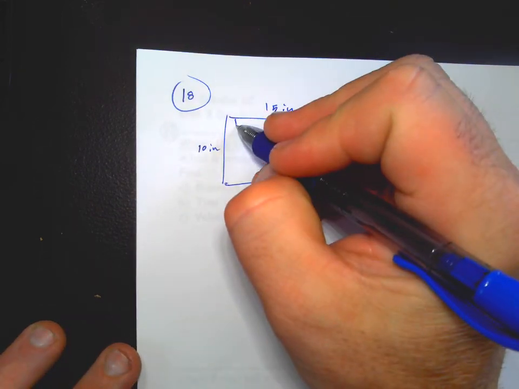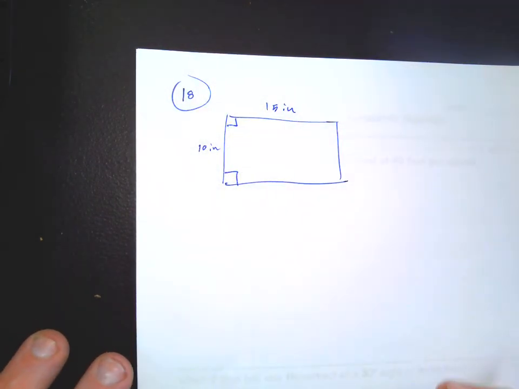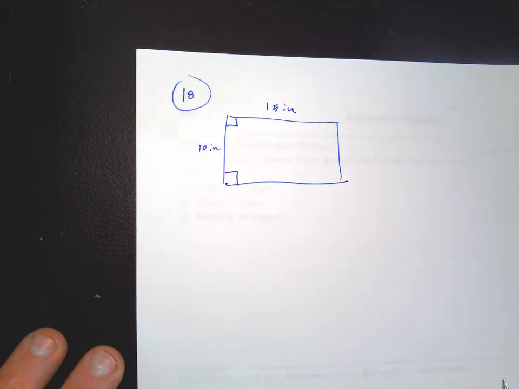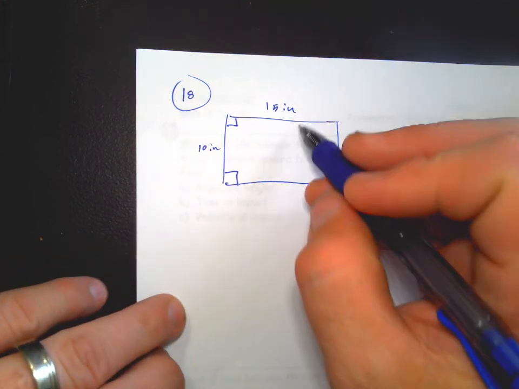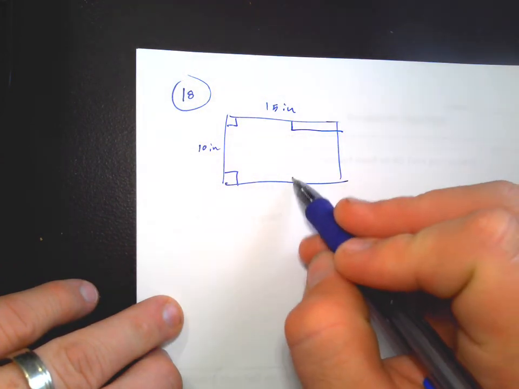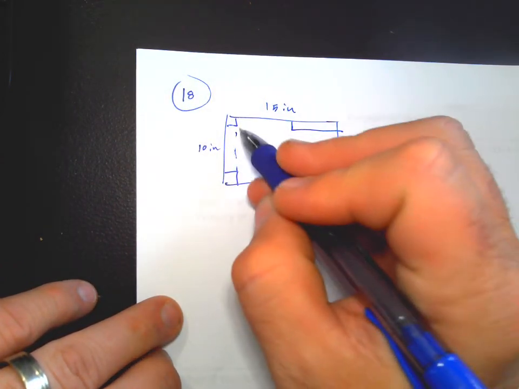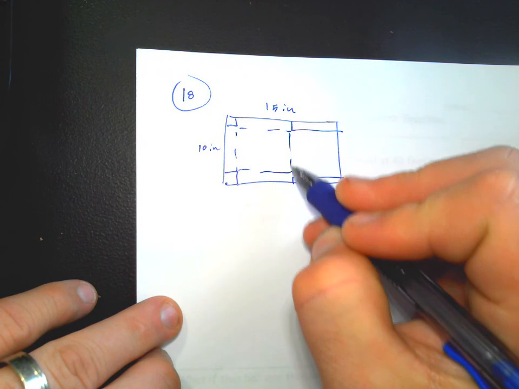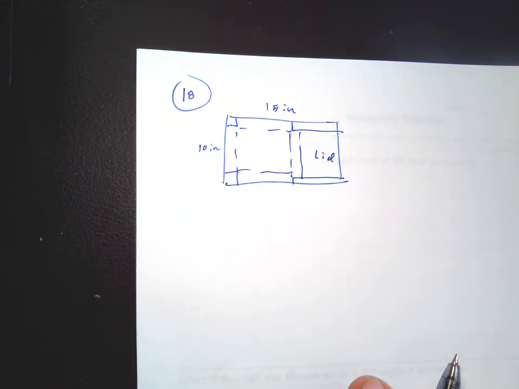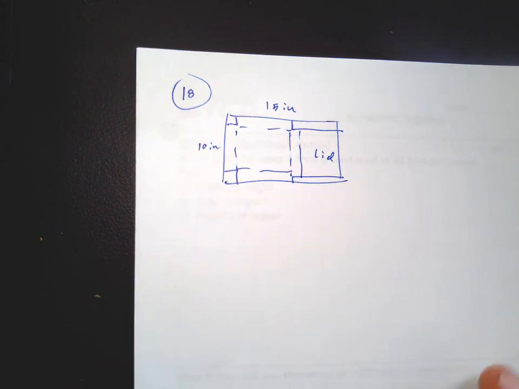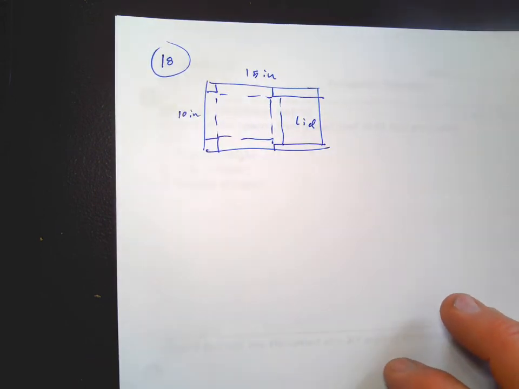Two equal rectangles are removed from the other corners so that the tabs can be folded to form a rectangular box with a lid. So they're saying they're going to do this. So what it's going to do is it's going to fold up here, and then this is going to be the lid. So that's our plan.